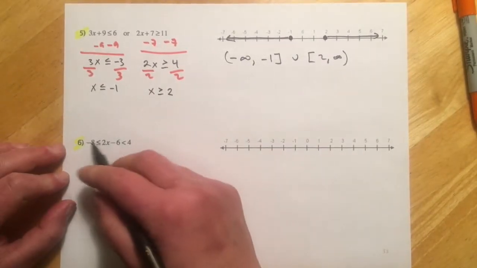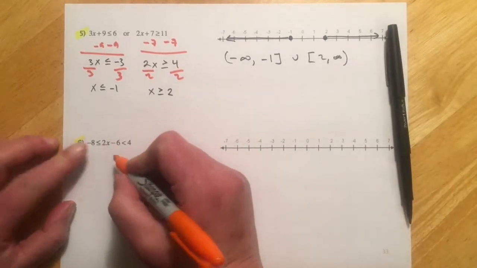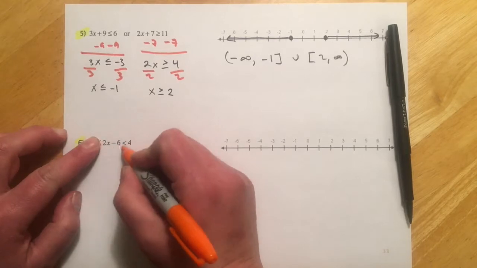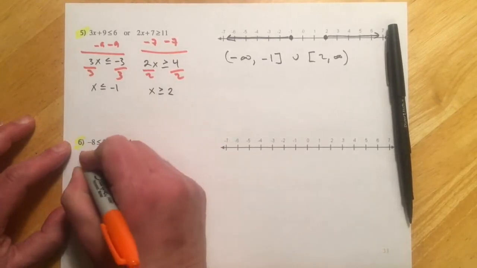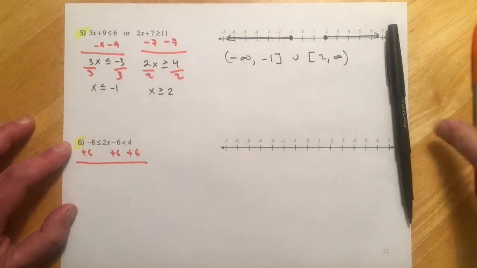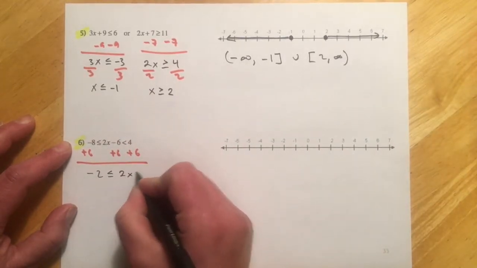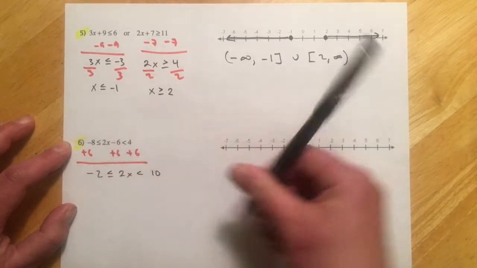Number 6 is a continued inequality, so I'm going to do the thing where I think about what you would do without this other piece. You'd add the 6 and divide the 2. Do the exact same steps. So I add the 6 and I get negative 2 less than or equal to 2x less than 10.